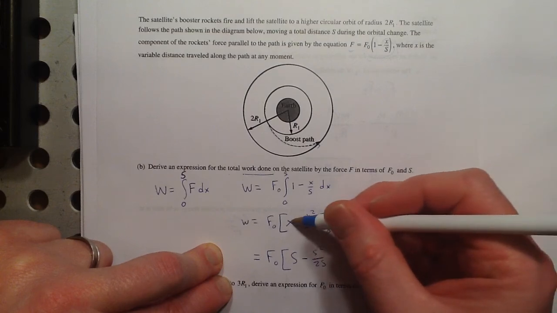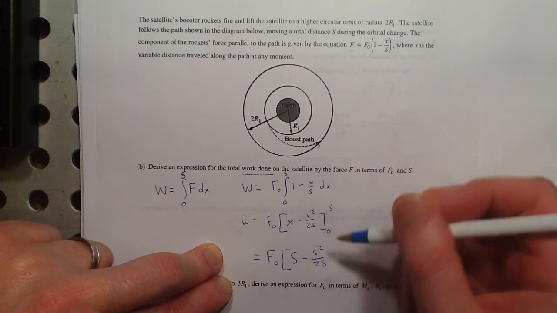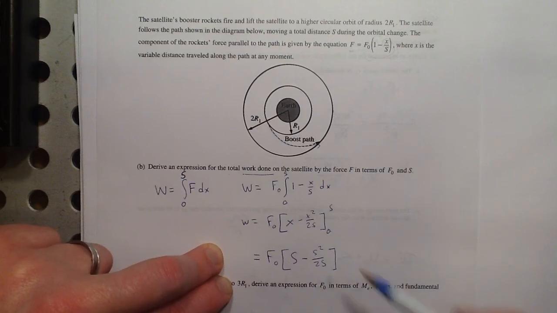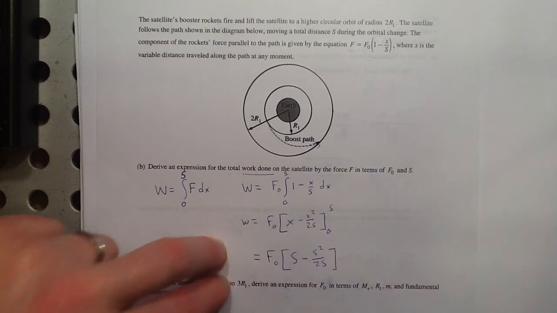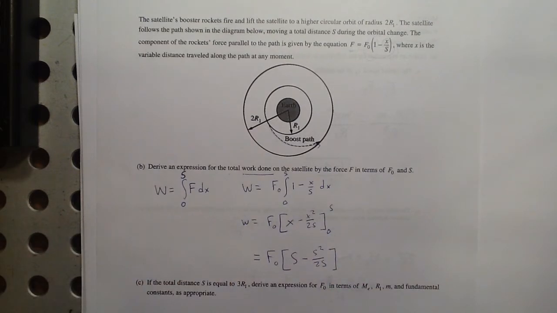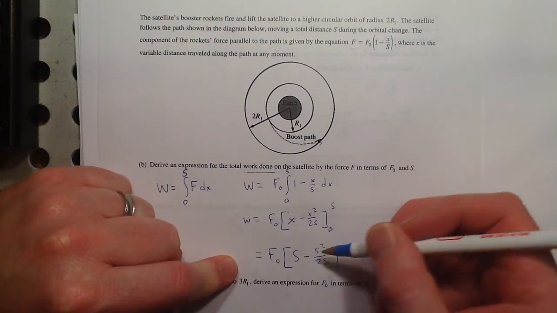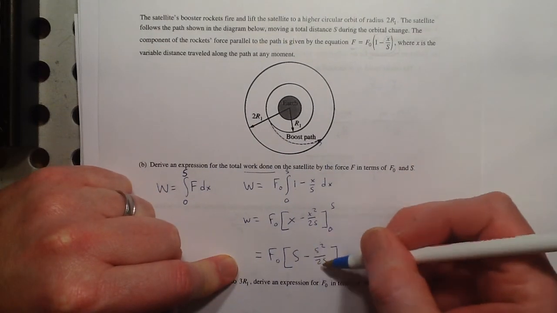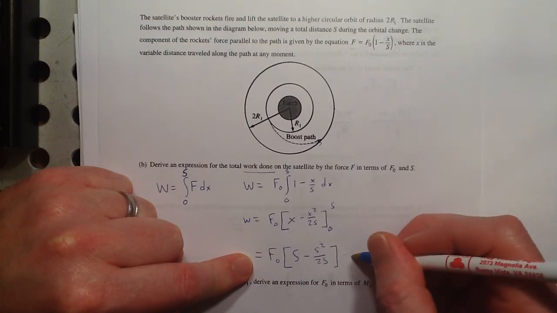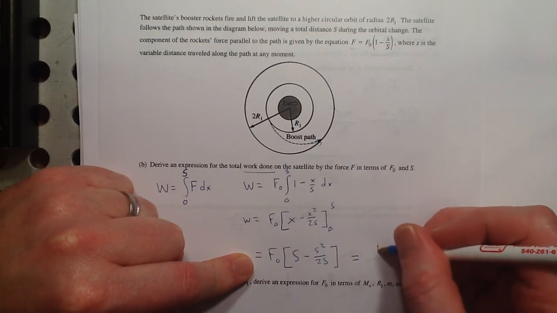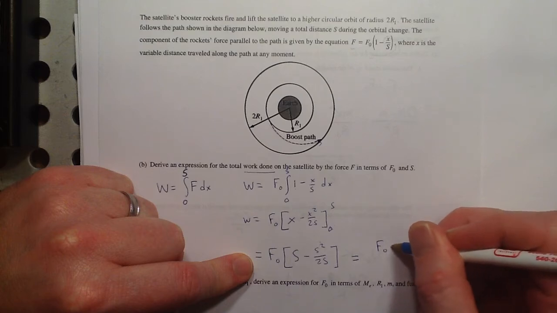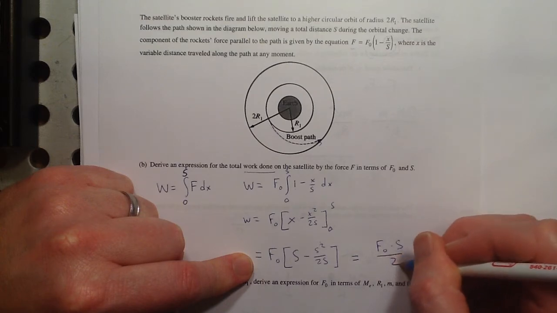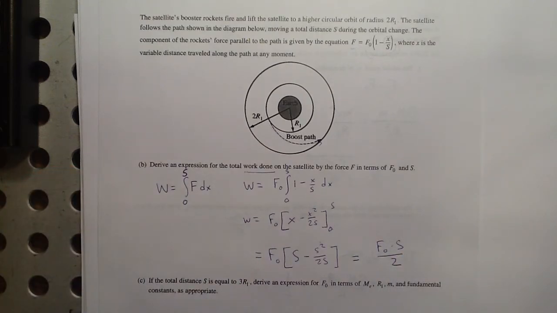When I plug in 0, I have x's here and here, so those all cancel out to 0. That's not always true, right? You do have to check, because it could be like a cosine of 0 or something. Those s's cancel, so I have s minus half an s. That's half an s. So that's equal to F sub 0 times s over 2.